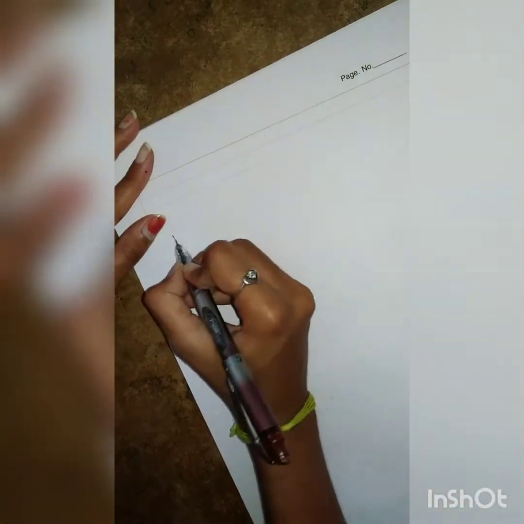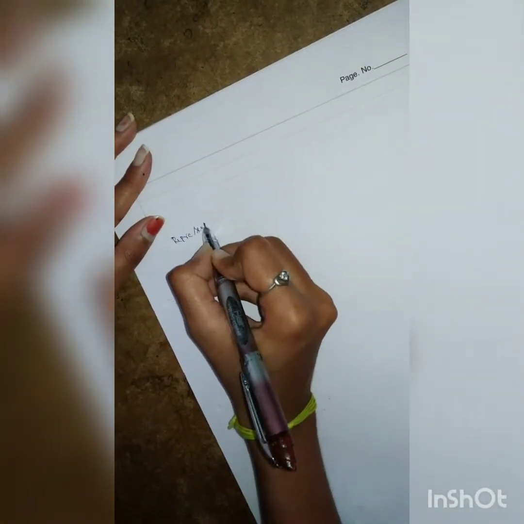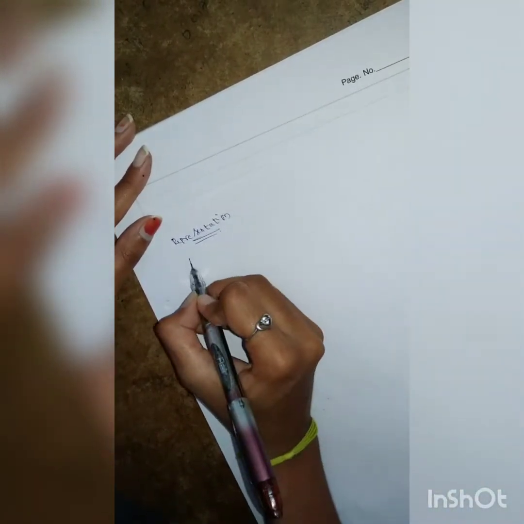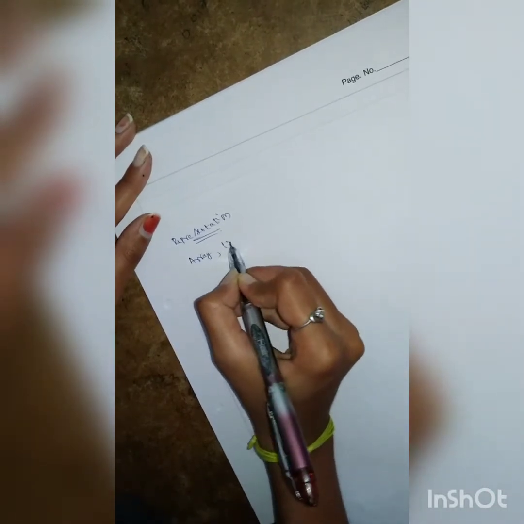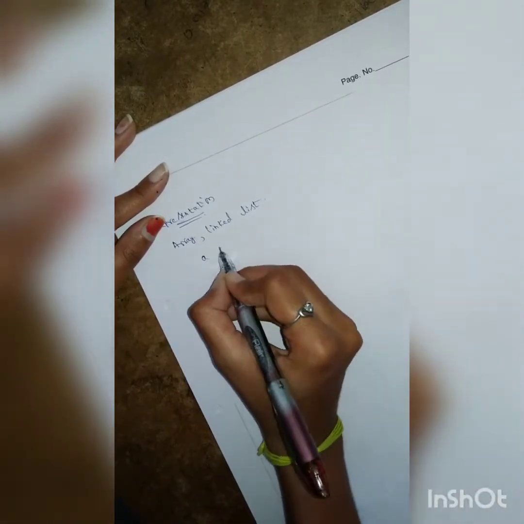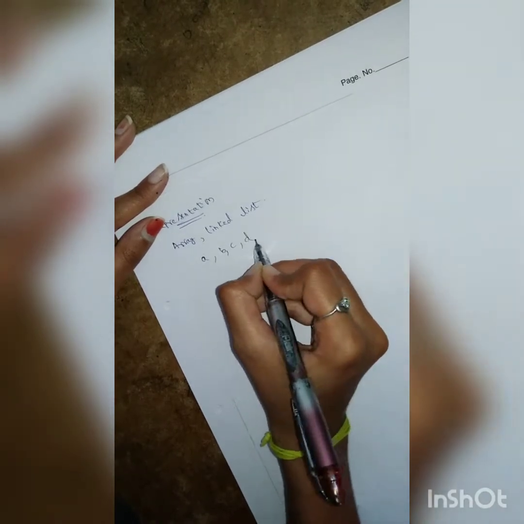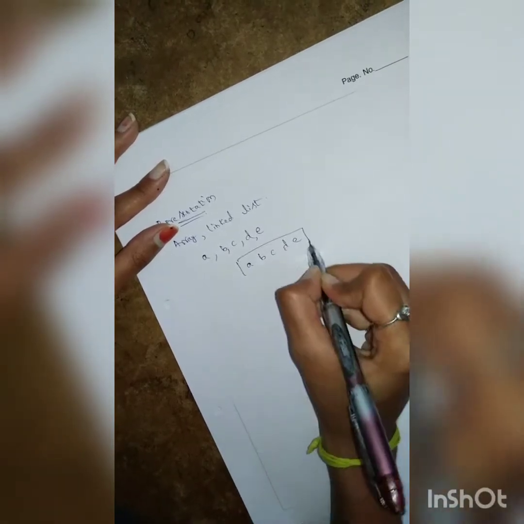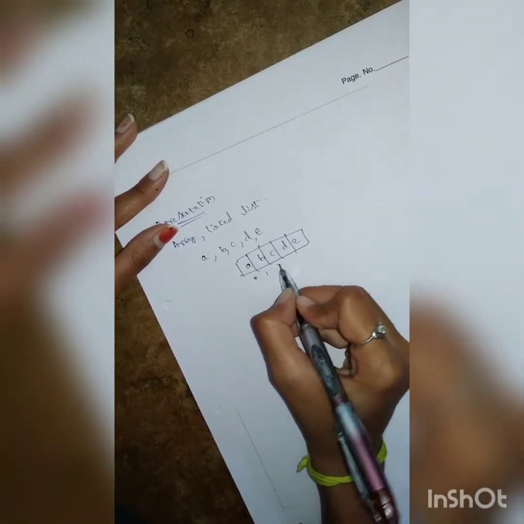Now, how do we represent these binary trees? We can represent them in 2 ways. One is an array, another is a linked list. Array and linked list representations we already know. Suppose we take A, B, C, D, E. In an array, A, B, C, D, E, we know. Easy thing, right? Because we know it since childhood.